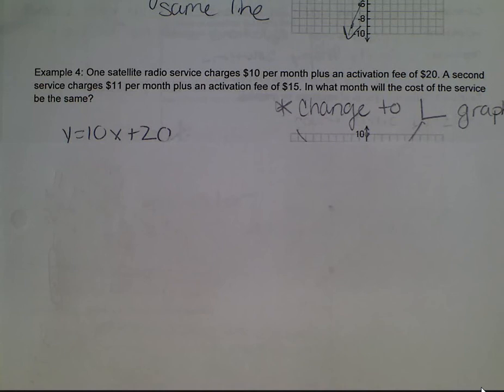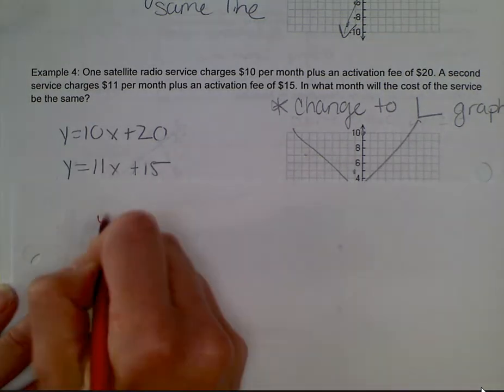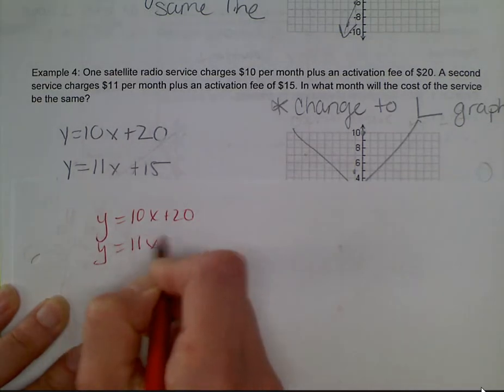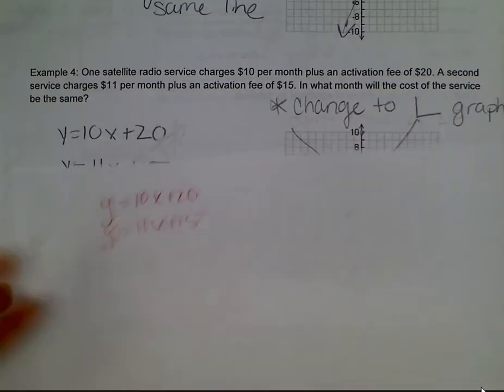The first one did $10, that's why we did 10x. Yep, so 11x. And then what are we going to put plus at the end of ours? Yep. So y equals 11x plus 15. Okay, so there's our two equations.